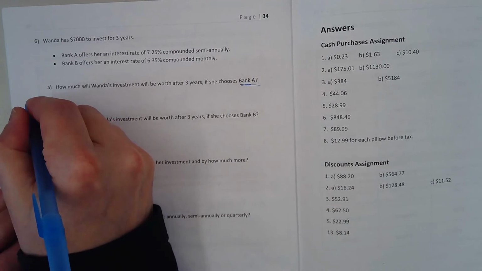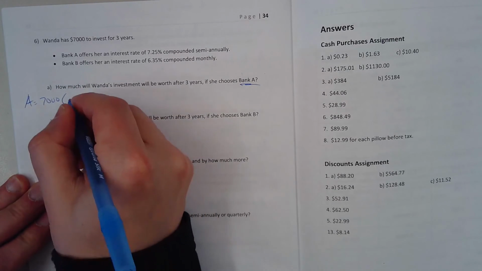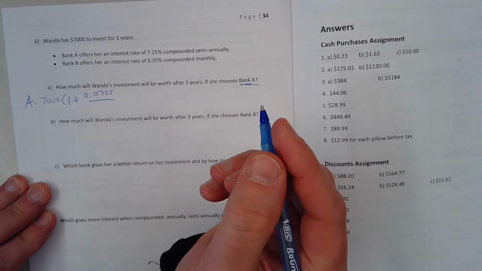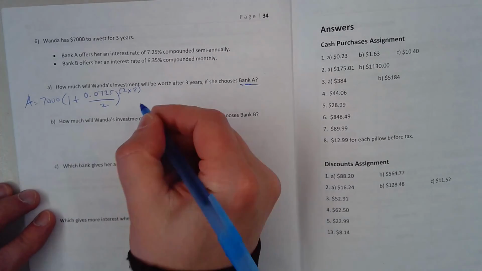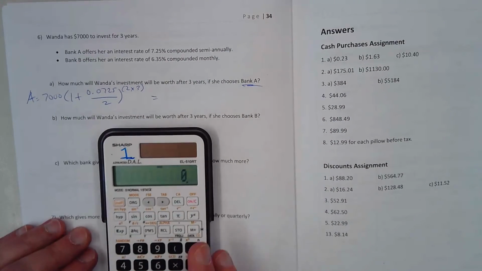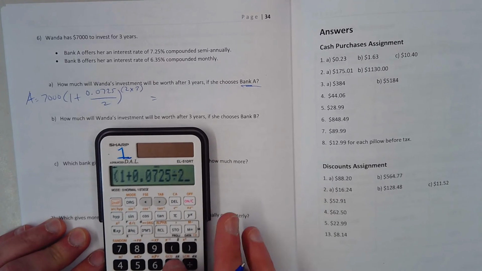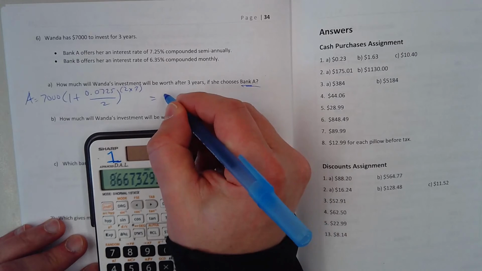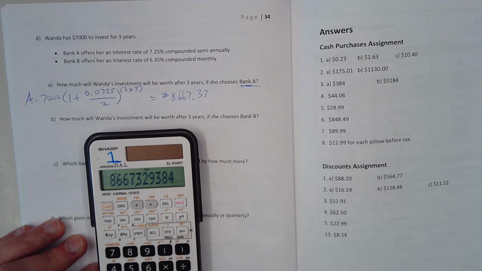Let's do Bank B. The interest rate changes to 0.0635, and the N changes to 12. $7,000 times 1 plus 0.0635 over 12, to the exponent 12 times 3. You get $8,464.73.